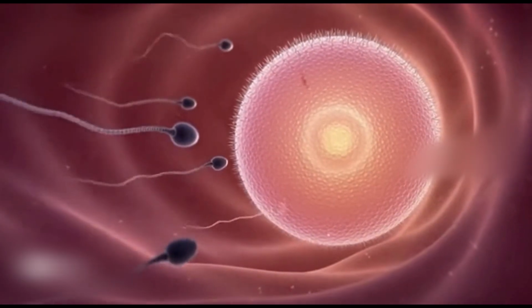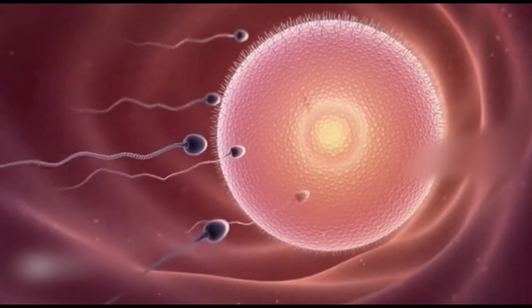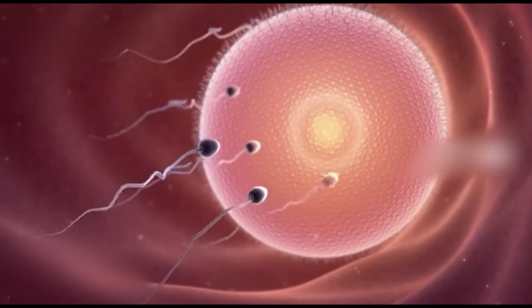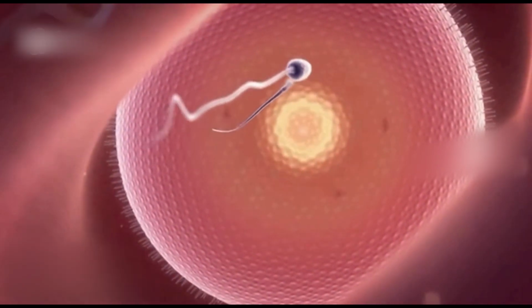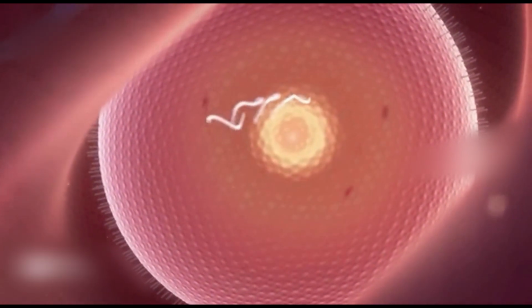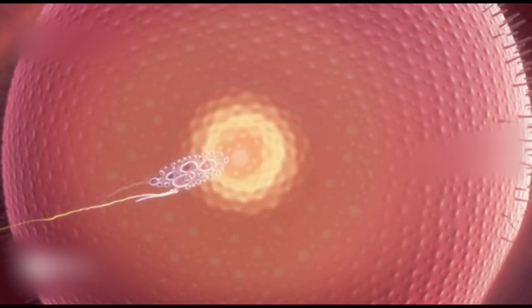In the warm depths of the ovarian tissue, an egg waits, haloed by a delicate membrane. Dozens of sperm race toward it, their tails beating in unison. One reaches the surface and binds, releasing enzymes that soften the outer coat. Its head slips inside, leaving the tail.